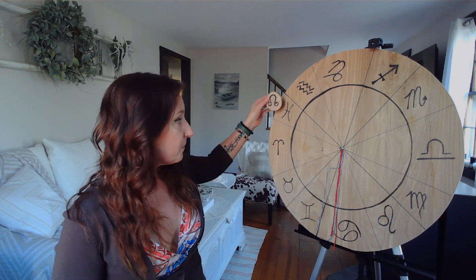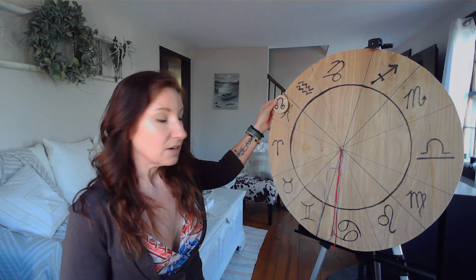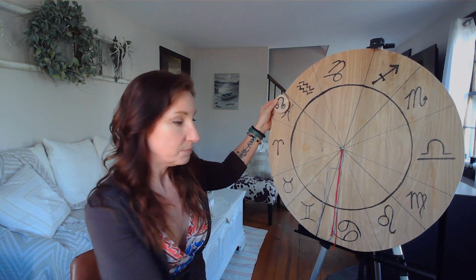If you're looking at your chart and you only see this one, it's because most charts, when you run them through an app or a website, will only show, say, the north node. So let's say the north node is here. You automatically know the south node is going to be here. They're polar opposites to each other. So if you're only seeing one, the other one is directly opposite, at the exact same degree.